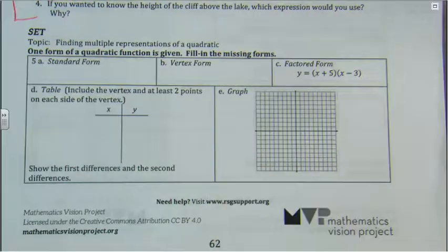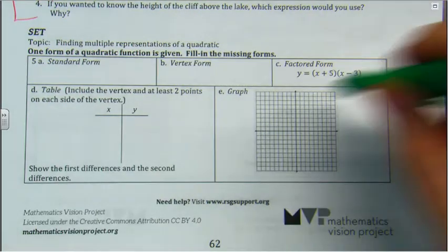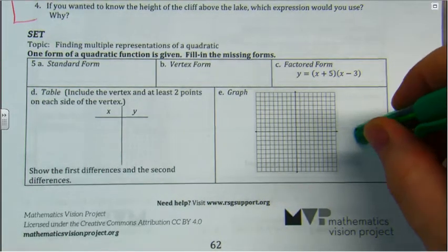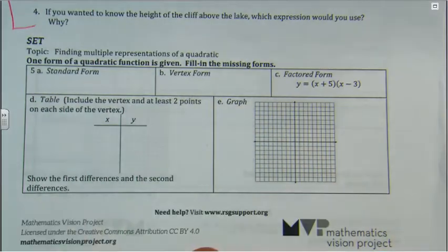This one is asking us to find multiple representations of a quadratic. So given a representation, we want to find the other representations. What it gives us here in number 5 is just the factored form. What we do know about factored form is that it tells us where our x-intercepts will be.